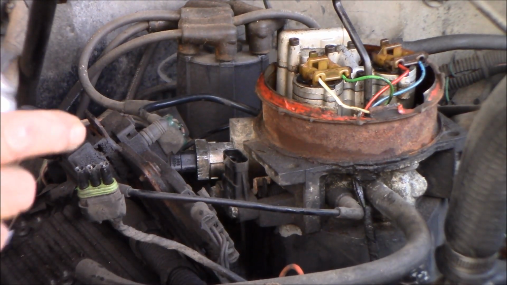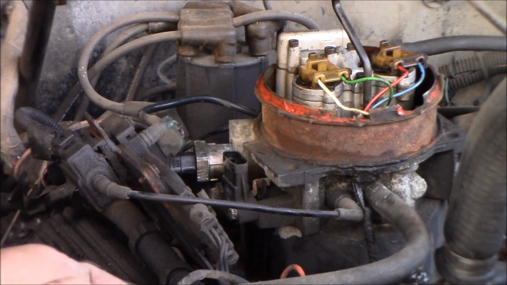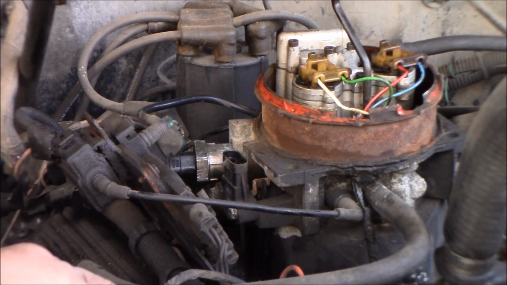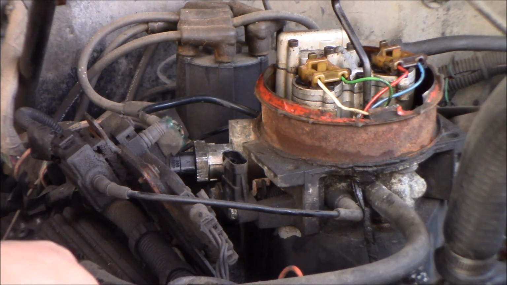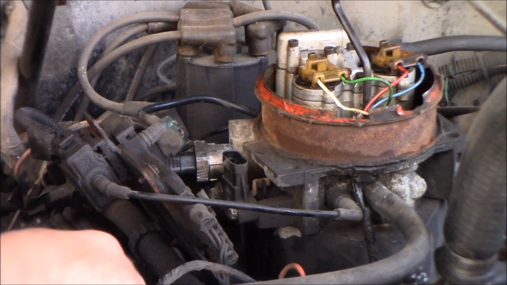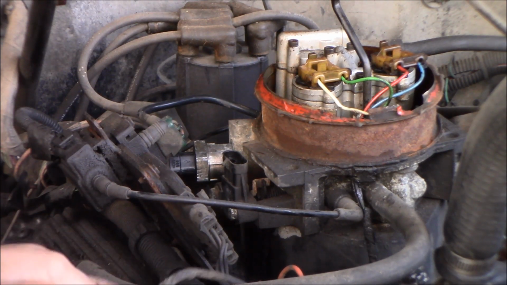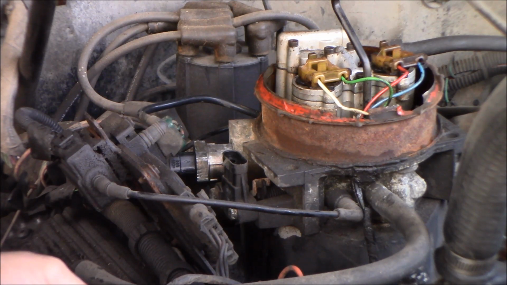Alright, so it's too bad they're shielded contacts like that. Otherwise you could get in there with a little wire brush or something, but I grabbed a pick and I'm just going to try to run the pick on those contacts, just to try to clean them off a little bit.